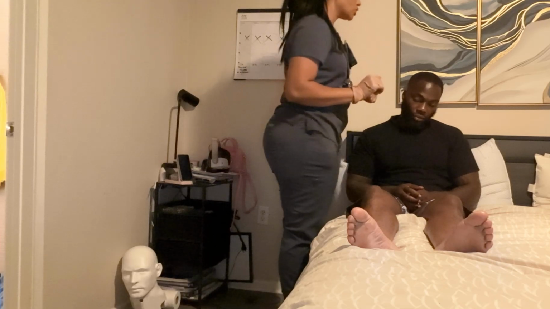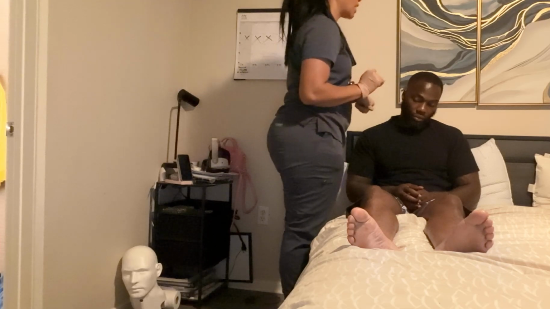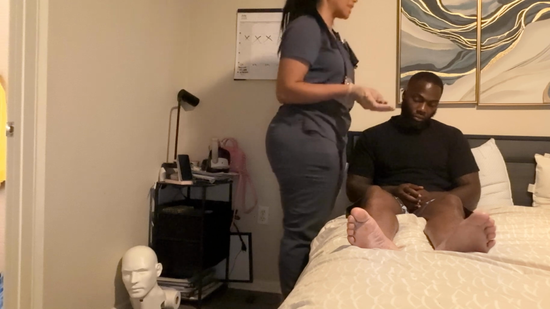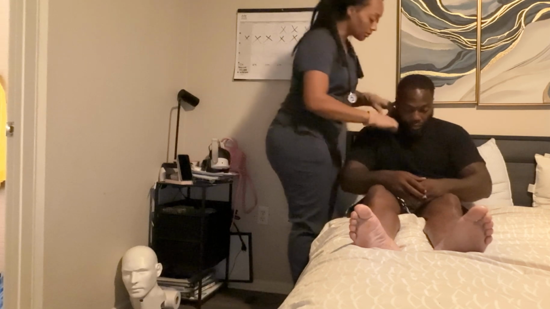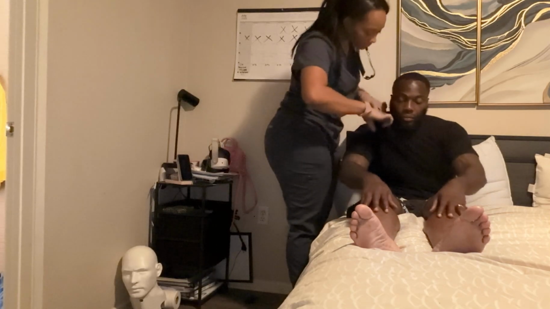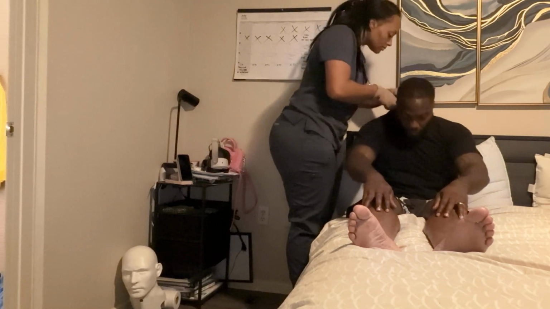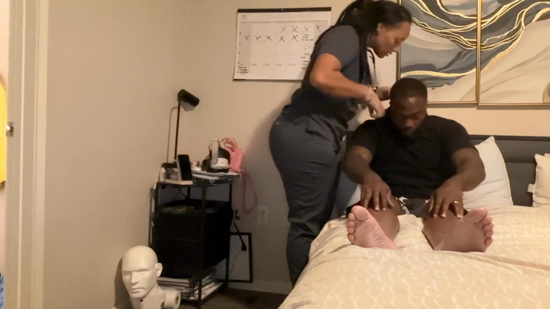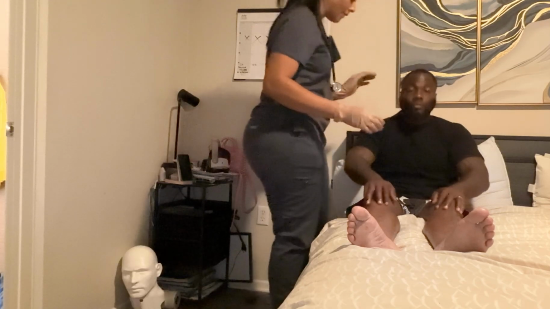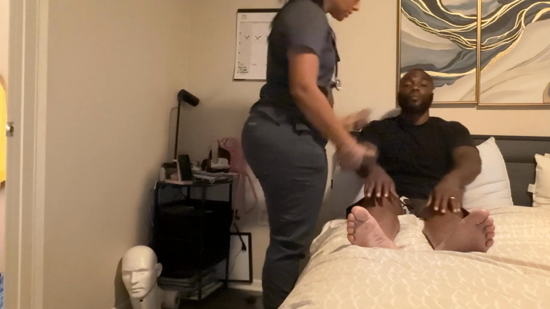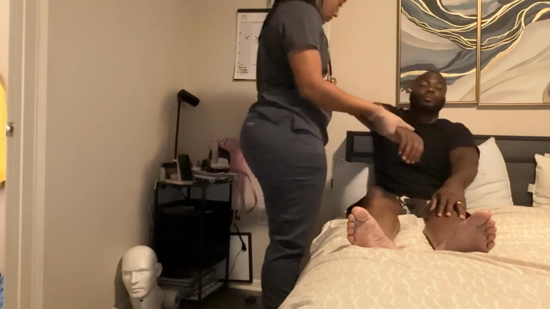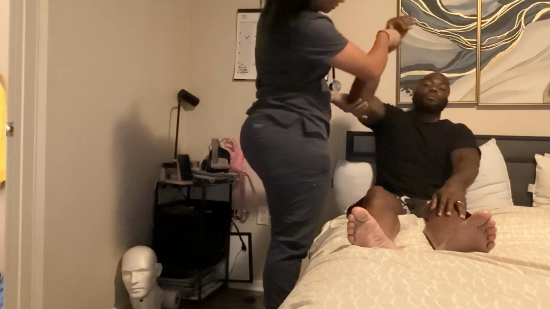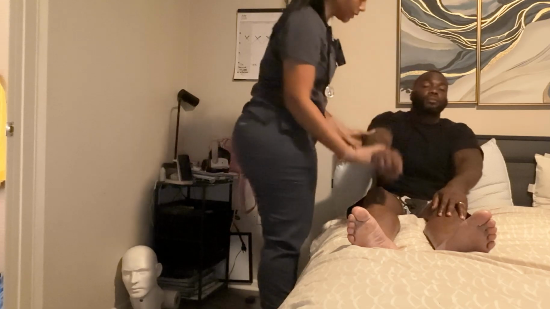So the next thing I'm going to do is check my patient's skin. So I'm going to have you lean forward for me, and then I'm going to check. Okay, that looks good. I'm going to have you place both your arms flat for me. Okay, you go ahead and relax this one.